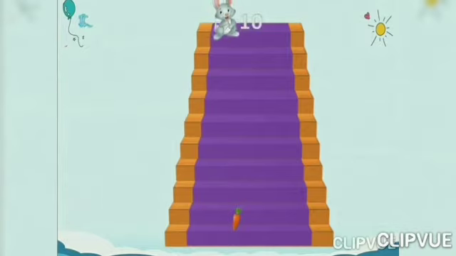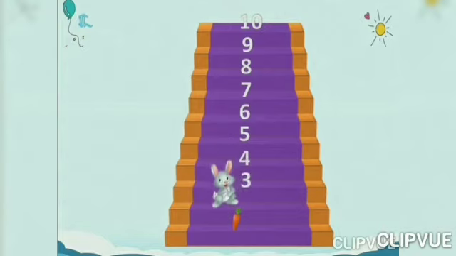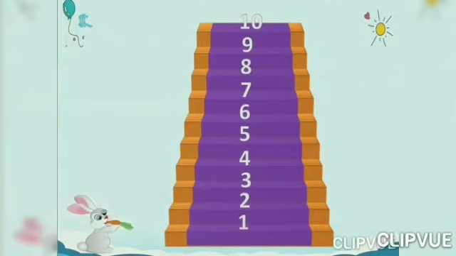10, 9, 8, 7, 6, 5, 4, 3, 2, 1. Very good. You learned forward counting and backward counting. So dear students, I hope you will understand backward counting now with the help of this short video.